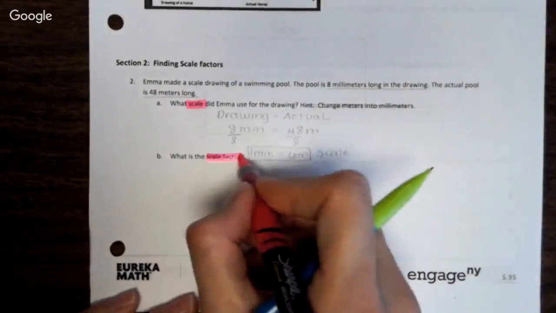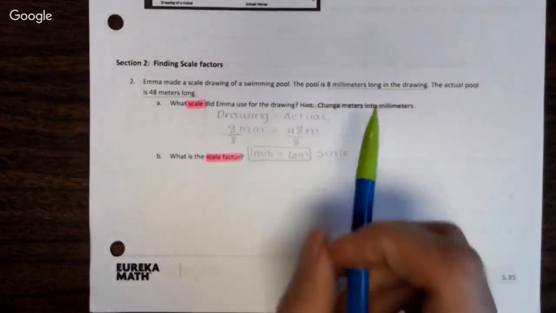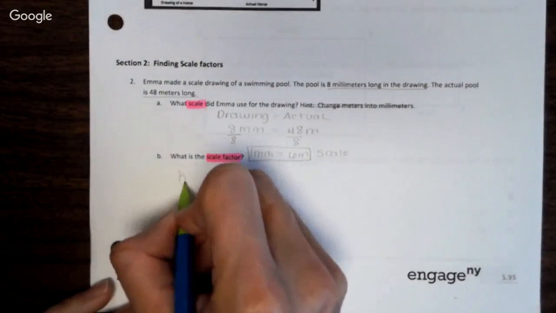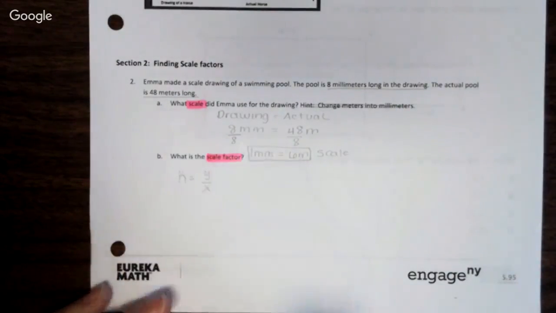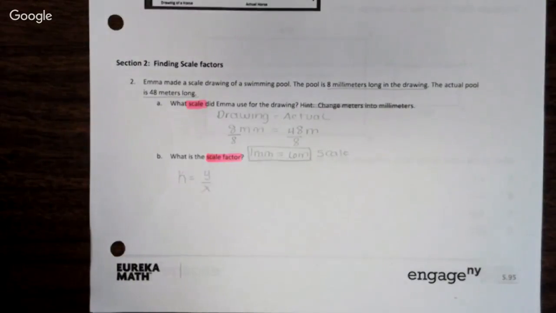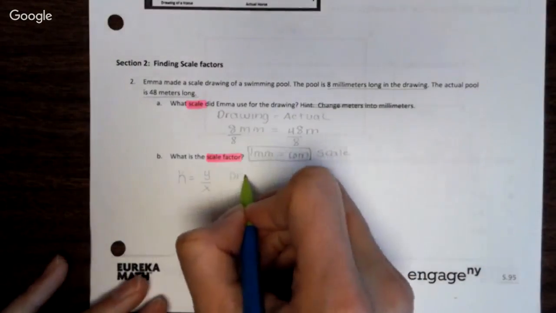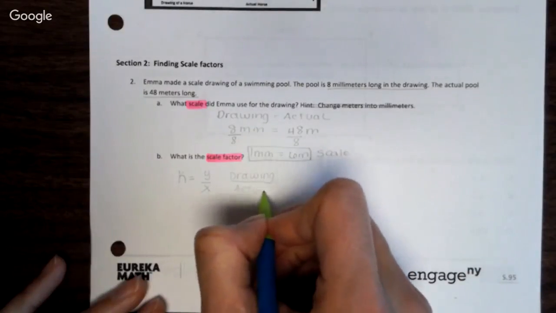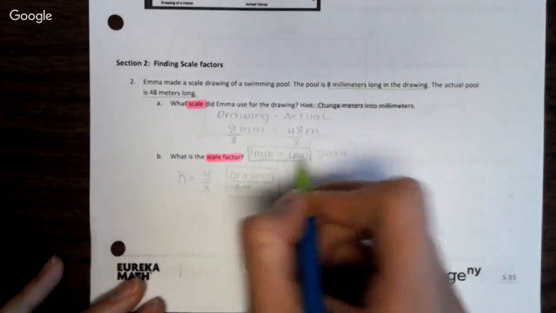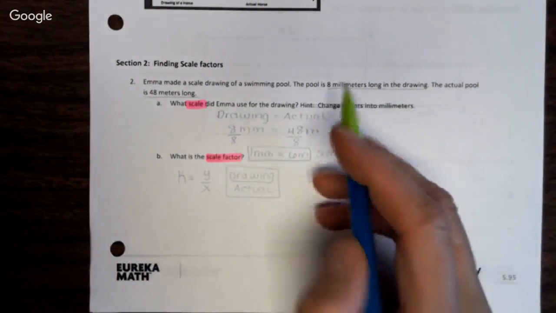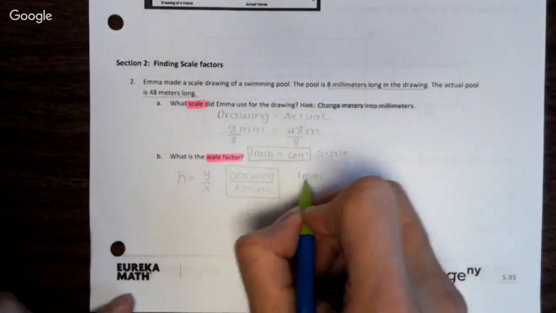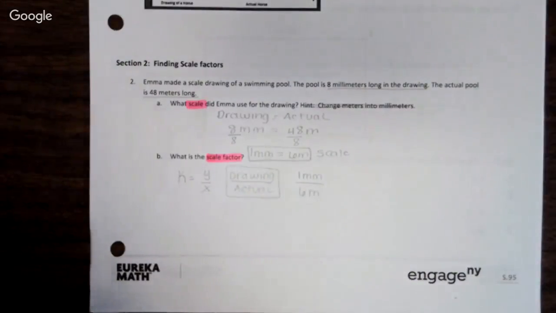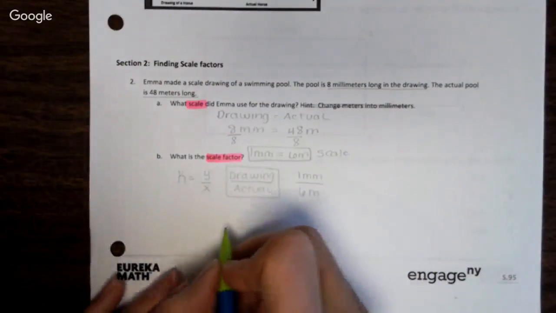Part B says, what is the scale factor? Now, this is where the hint comes in, where you're changing meters to millimeters. So I'm going to remind you that scale factor is a unit rate. So to find unit rates, we're going to do K equals Y over X. We're going to do drawing over actual. So you're going to take your numbers from the scale. So your drawing number in the scale is the millimeters. The actual in the scale is the meters. Now we have to change them so they're the same units.